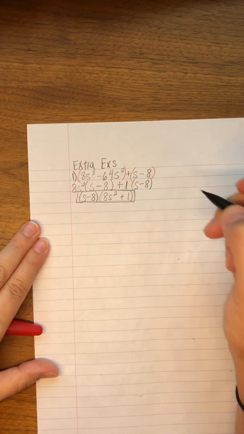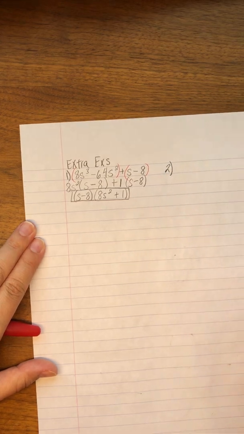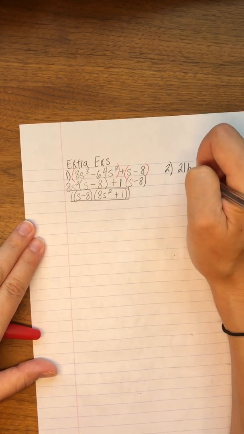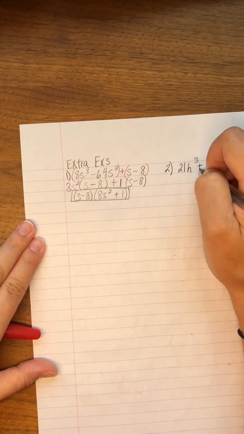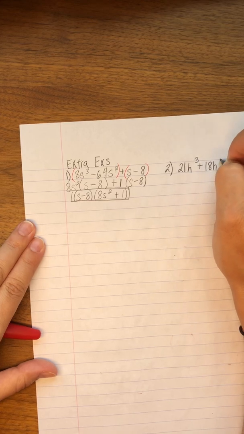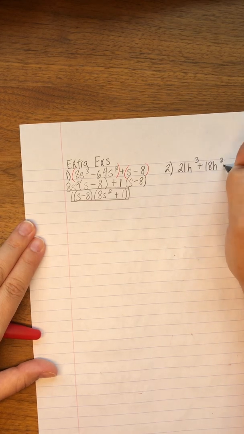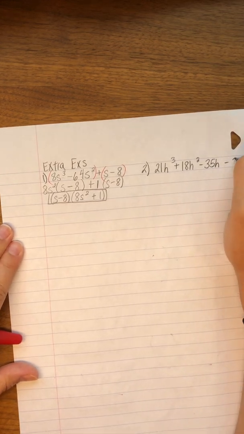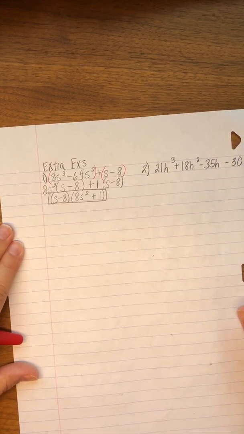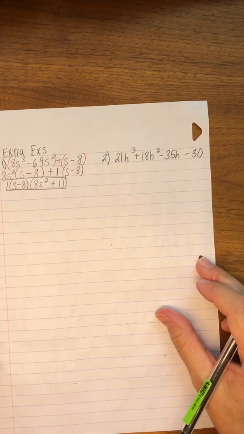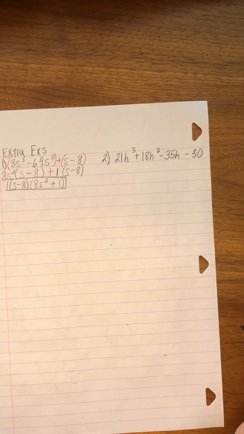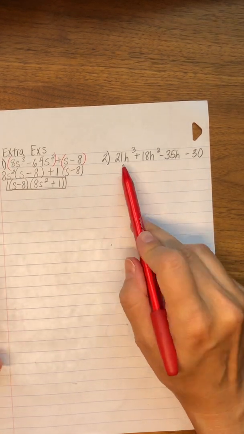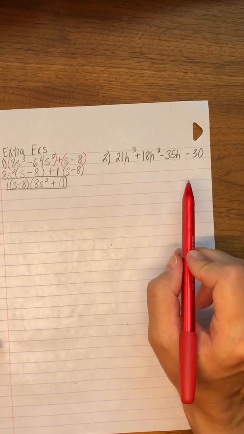Okay, let's take a look at another one. Let's call this number 2: 21h cubed plus 18h squared minus 35h minus 30. Okay, let's factor by grouping. Again, we have 4 terms, so that's how I know I'm factoring by grouping.